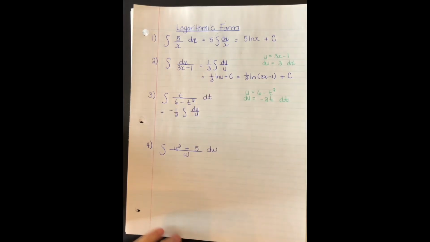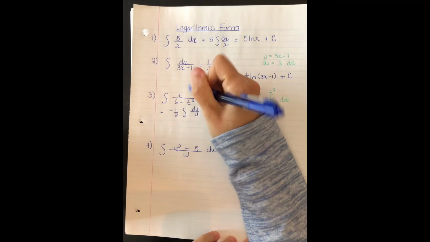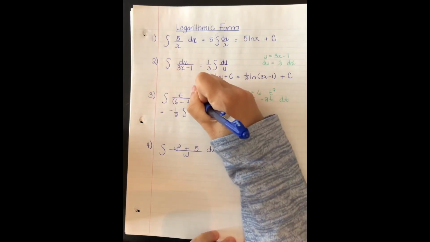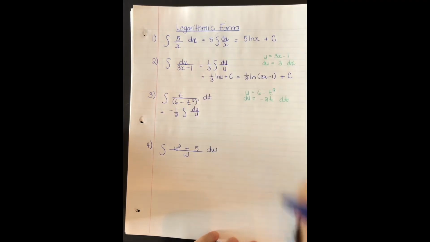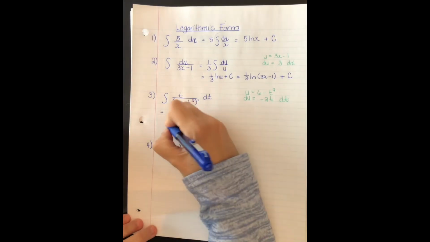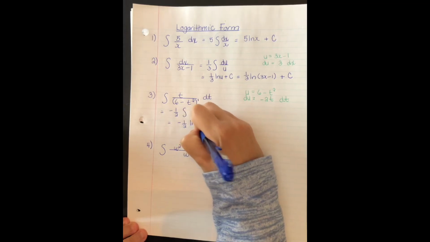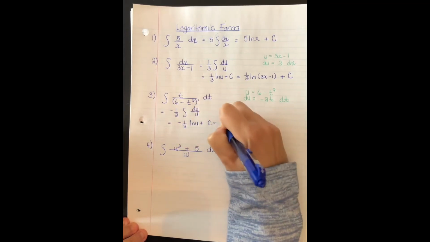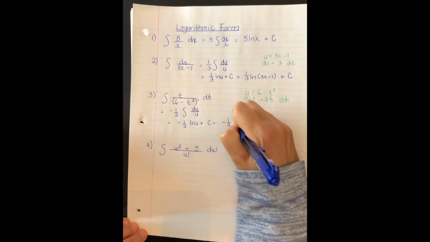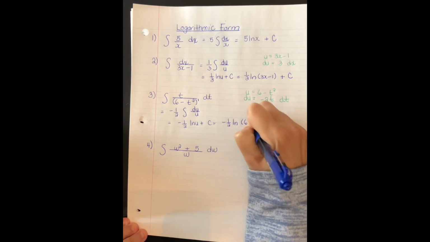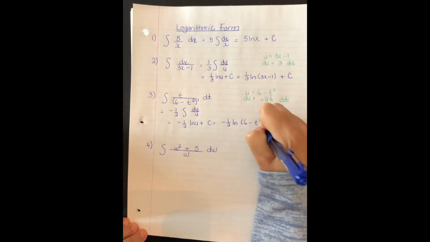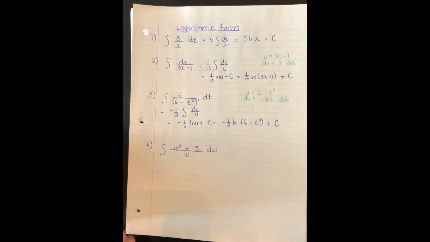The u to the power of 1 is in the bottom. So the exponent of 2 is only on t. So what we're saying is overall, that binomial certainly does have an exponent of 1. All right, so we end up with negative 1/2 times the ln of u plus c, or negative 1/2 times the ln of 6 minus t squared plus c.